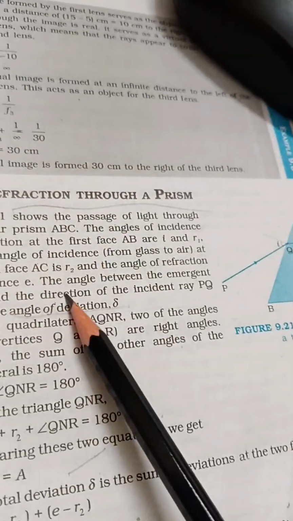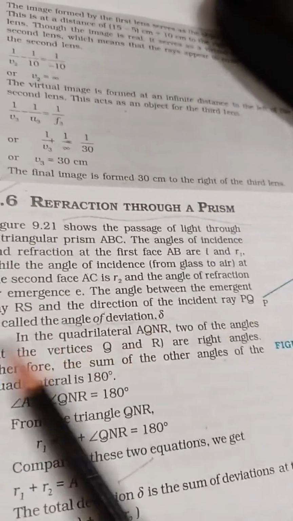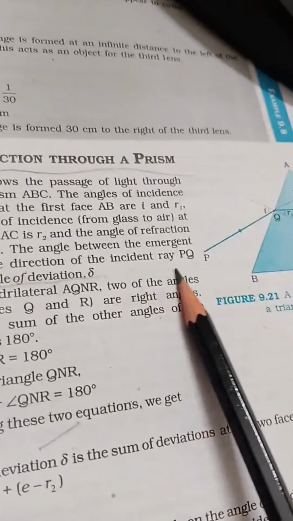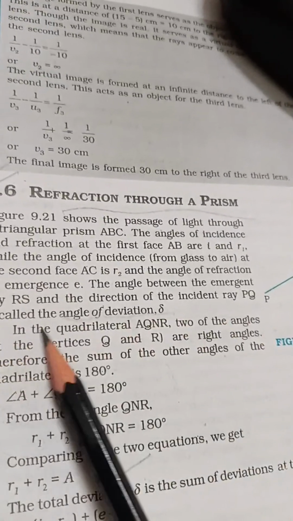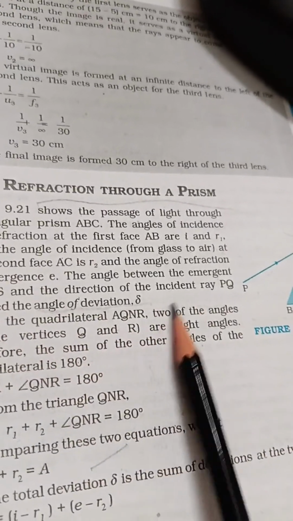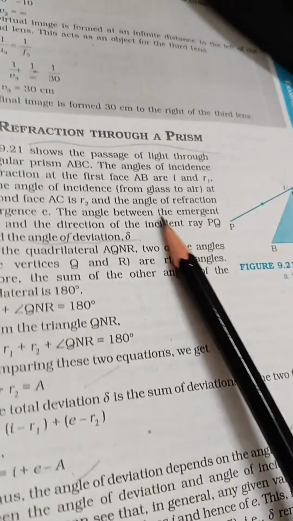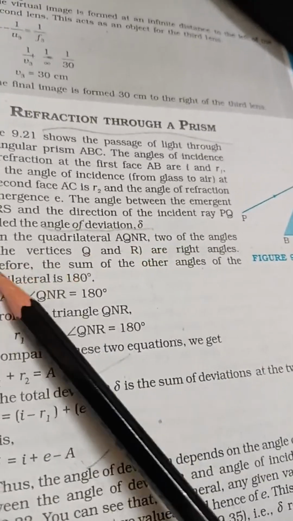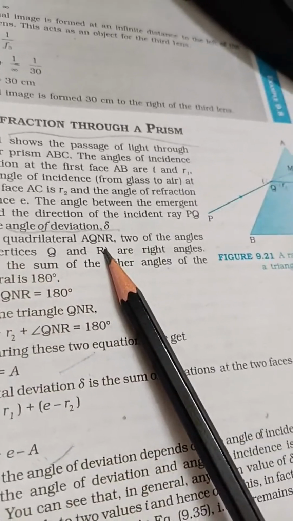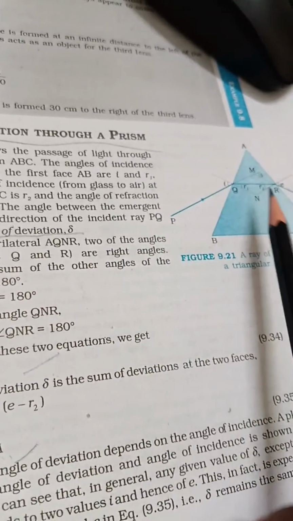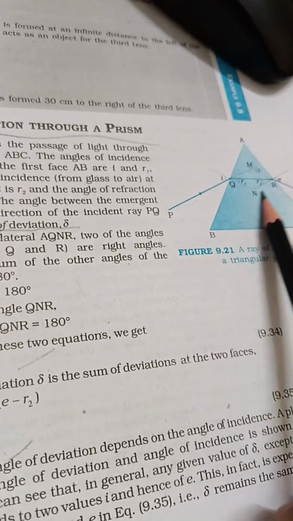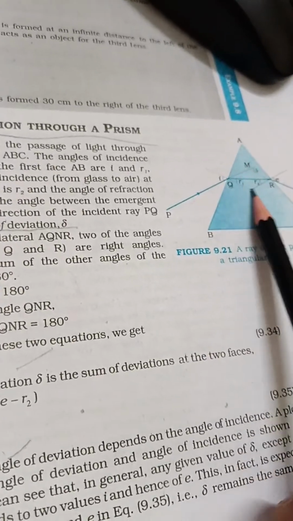The angle between the emergent ray RS and the direction of the incident ray PQ is called the angle of deviation delta. We call this sign delta. In the quadrilateral AQNR, this is making a quadrilateral.